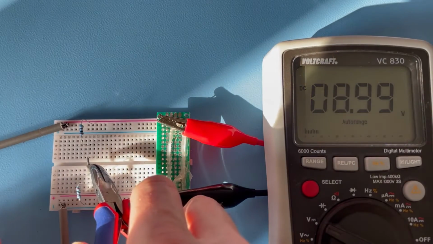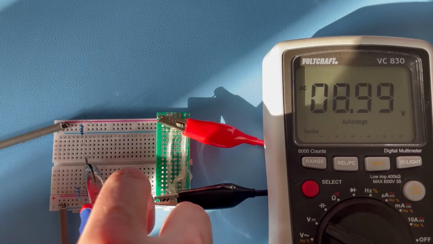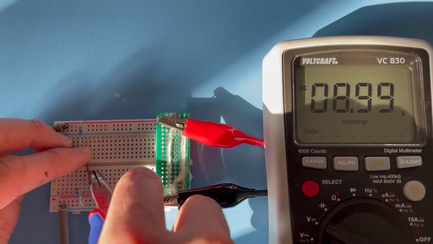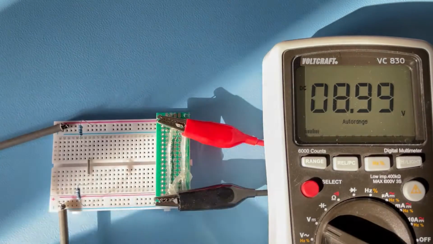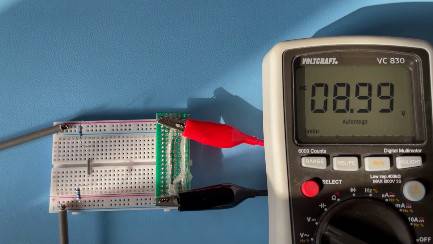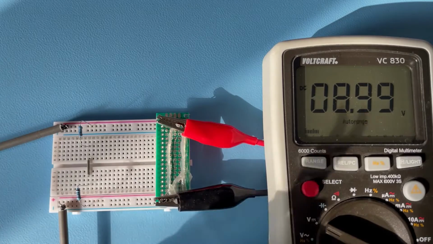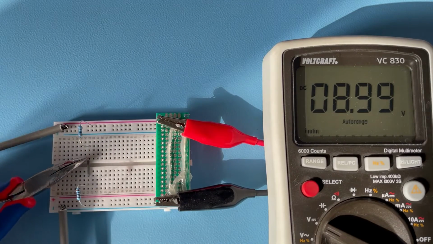Let's bridge this connection here, from here to here. We can measure what voltage we have between the two resistors.